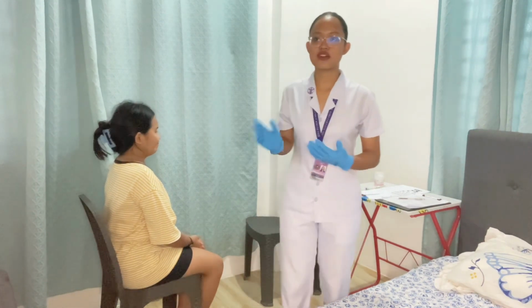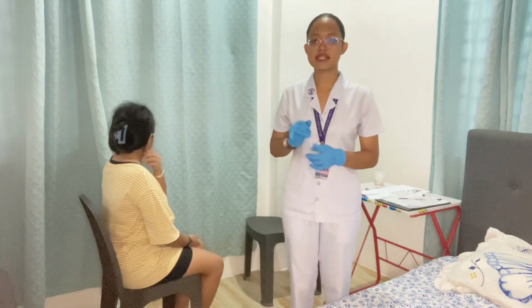Sige. Okay, so then, I am going to ensure my client's comfort, privacy, and confidentiality. Also, the assessment setting is assured to be safe, secured, and free from distractions. Then make sure to position the client to a comfortable sitting position.